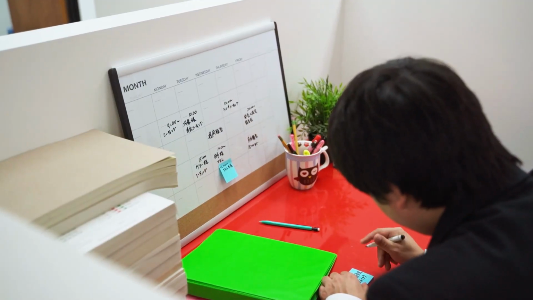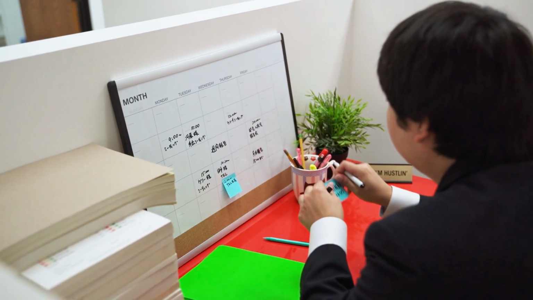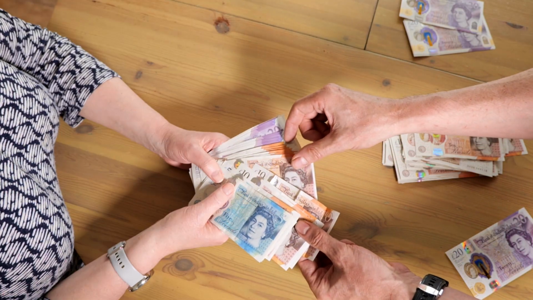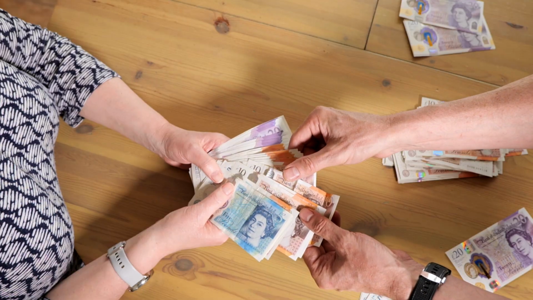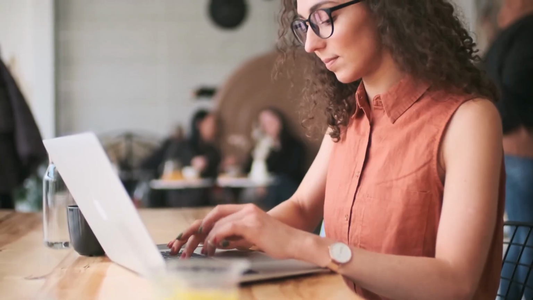Miss the self-assessment deadline, and HMRC doesn't care if you owe zero tax. You're getting fined £100 the very next day. Stay late long enough, and that number climbs into the hundreds, then the thousands before interest is even added. If you're self-employed, a landlord, or you've got income HMRC doesn't already tax at source, this video is for you.